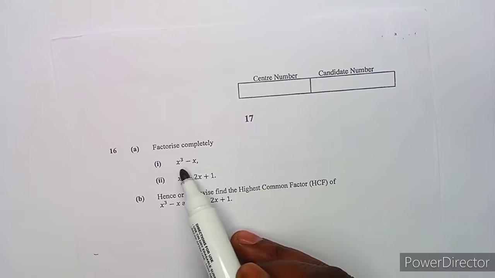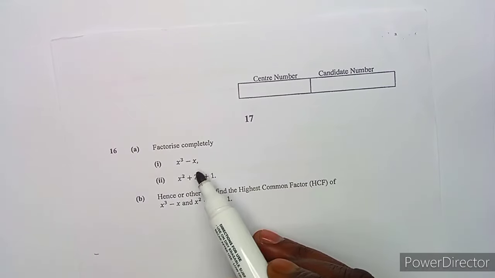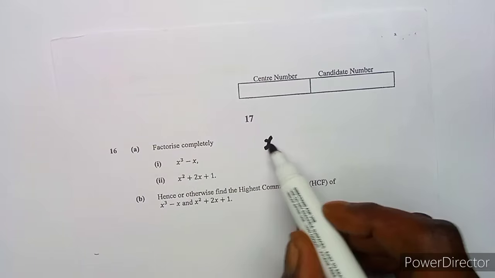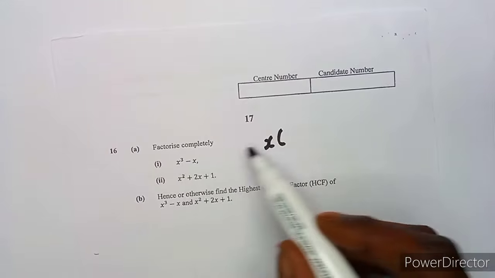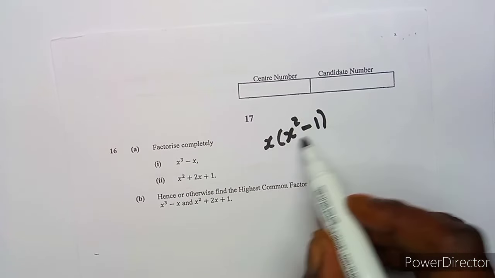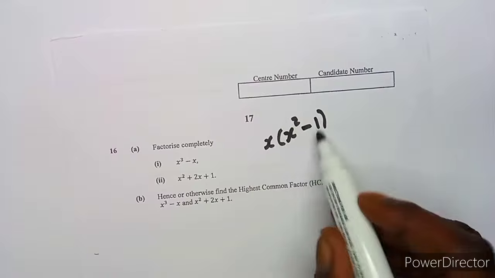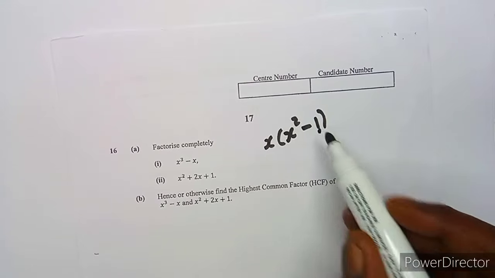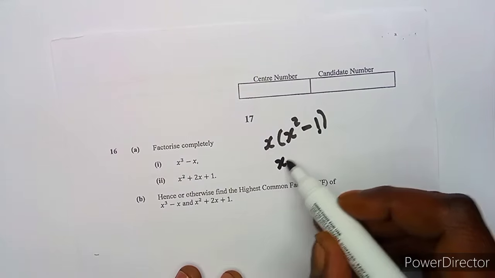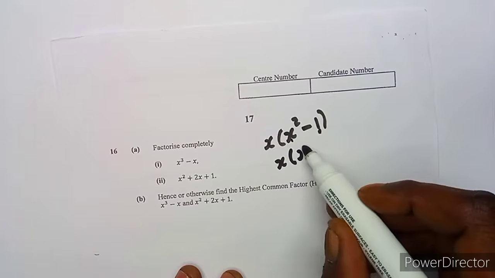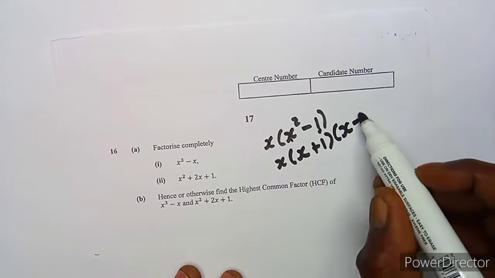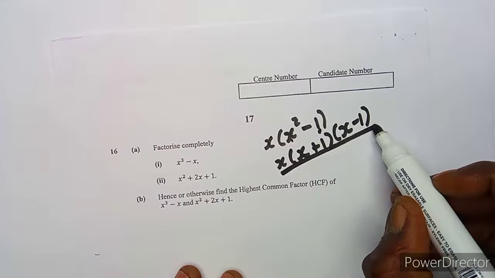Factorize completely. That's x cubed minus x. So you are supposed to factorize. As you can see, x is common here, so you can factor out x. x cubed divided by x is x squared minus 1. And don't leave this like that, guys, because this is a difference of two squares. One is a perfect square. So you're going to have x into square root of x squared, which is x, square root of 1, which is 1. One bracket adds, another one will subtract.